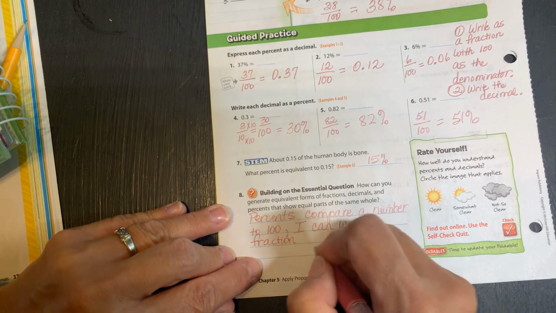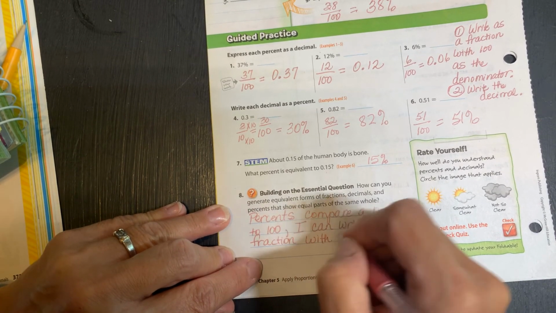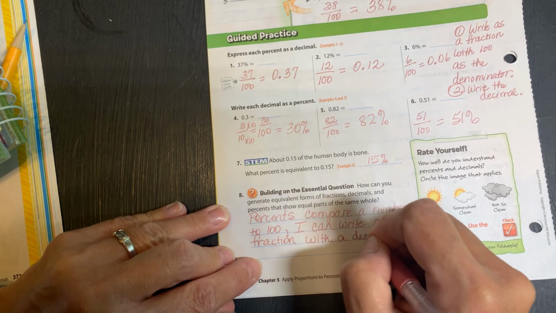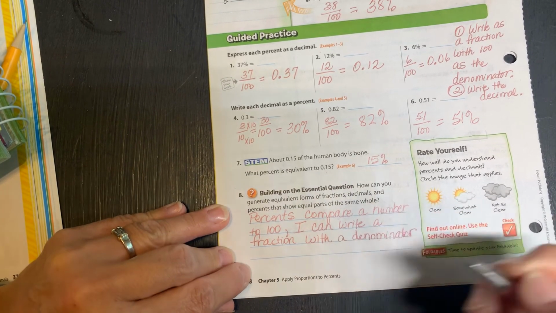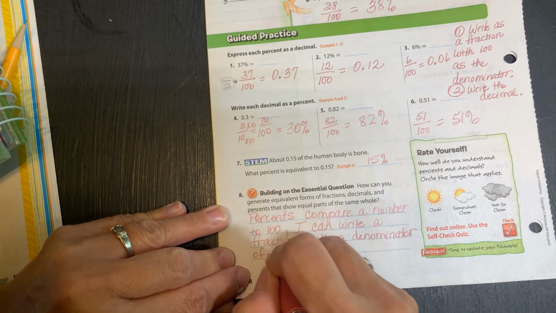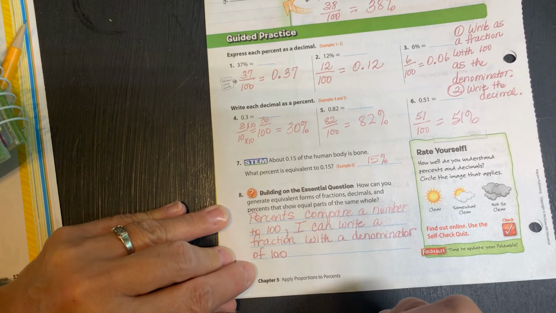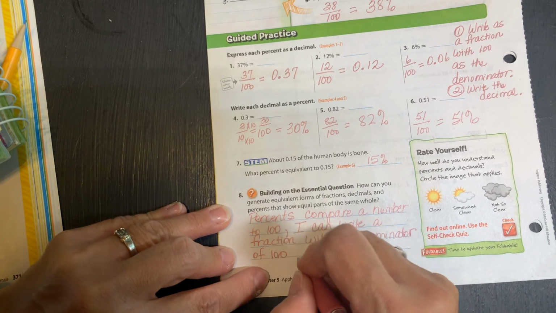I can write a fraction with the denominator of 100. And I can write a decimal that goes to the hundredths place.